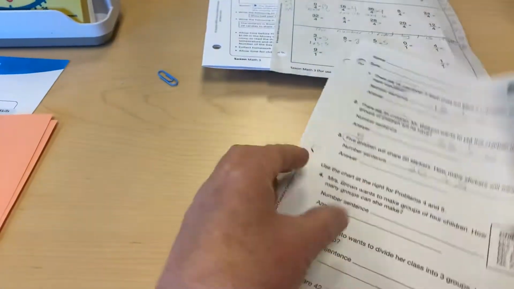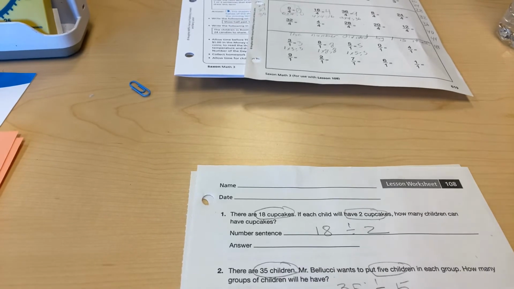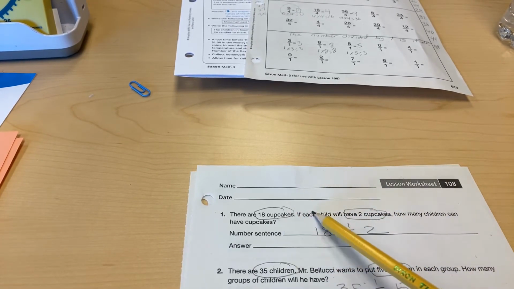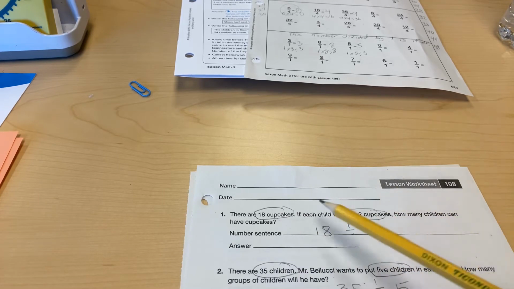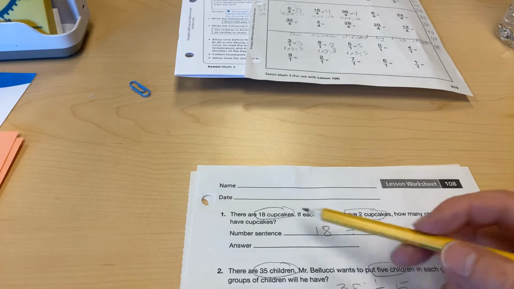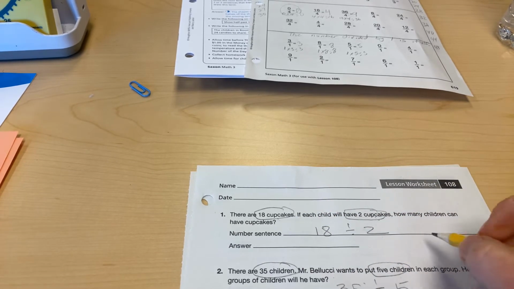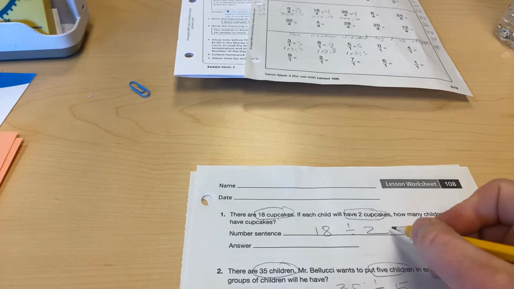We have more division, trying to figure out how many does somebody get. So pretend that this is party number 1. There are 18 cupcakes. If each child has 2 cupcakes, how many children will have cupcakes? We have to say 18 divided by 2. So what times 2 equals 18? Do you remember? It's 2 times 9. It's 9.